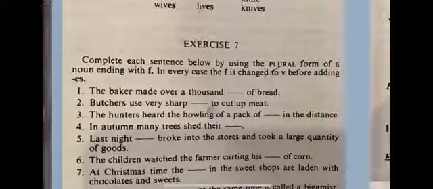In autumn, many trees shed their dash. What are the things on the trees? And what are the things that shed in autumn season? Quite easy. Again, ending with f. Last night, dash broke into the stores and took a large quantity of goods.